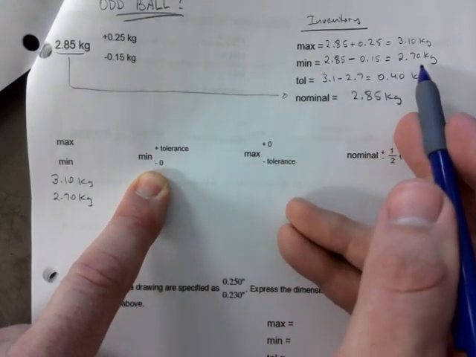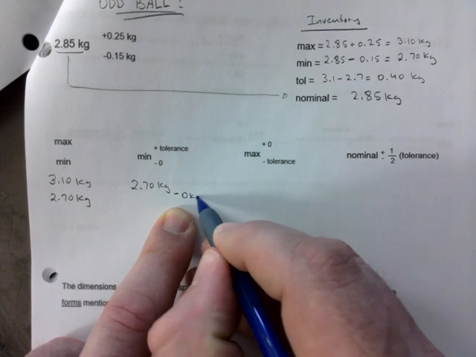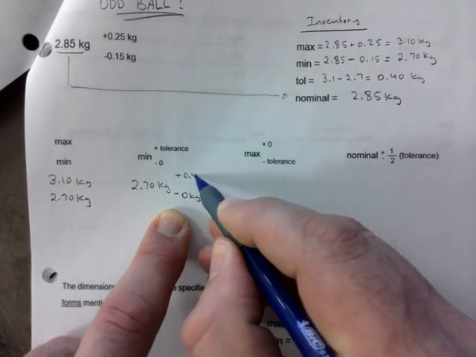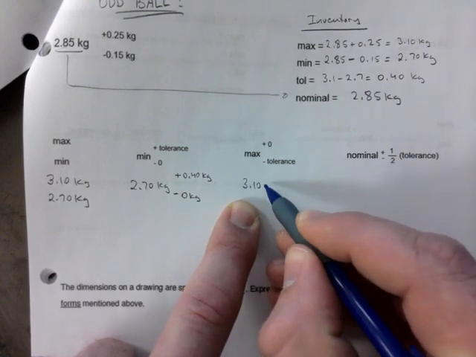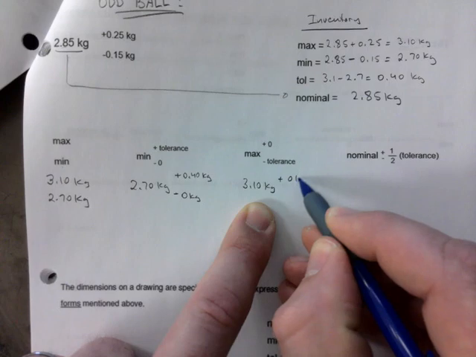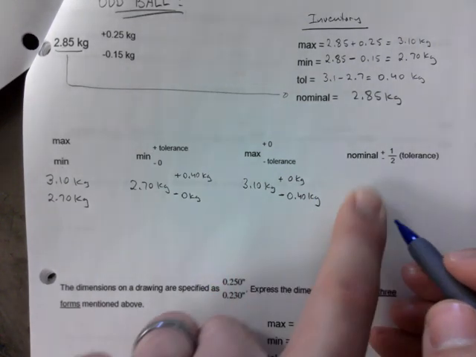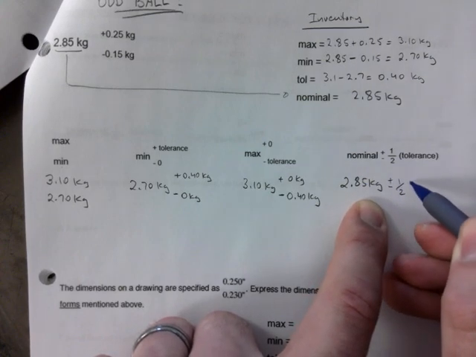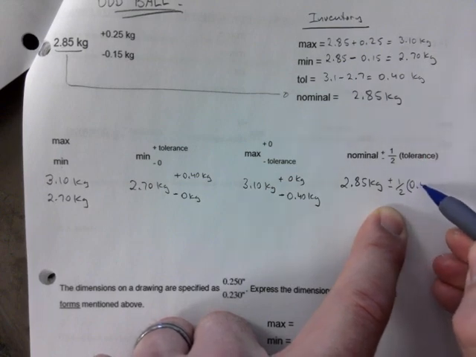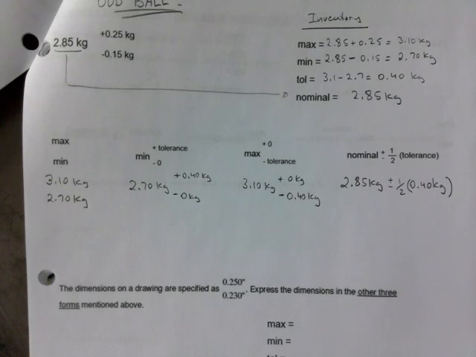The next one calls for minimum, which I've determined to be 2.70. Just if you're not sure, just add a unit everywhere. Minus 0 kgs plus 0.40 kgs. They won't take marks off if you drop the 0. It's fine. Then the max, that's 3.10 kgs. Can't get any bigger, but I can go down by 0.4 kgs. And then the last one is nominal, plus or minus 1/2 of whatever my tolerance is, which is 0.4 or 40. It doesn't matter. And just to make sure, I'll add units again. Okay. So there you have it. Works every time. Works like a charm.